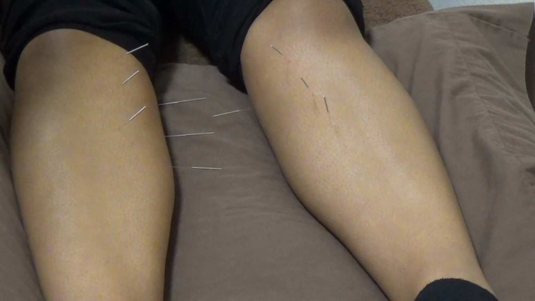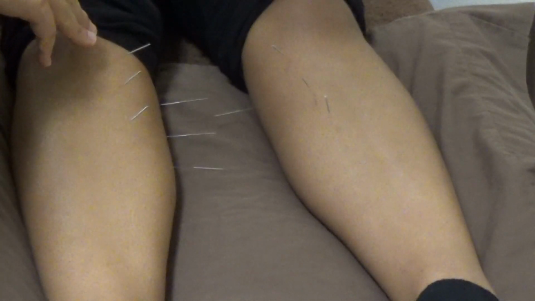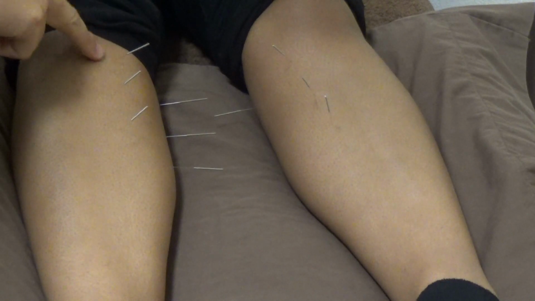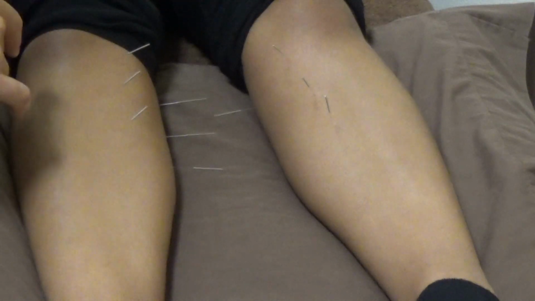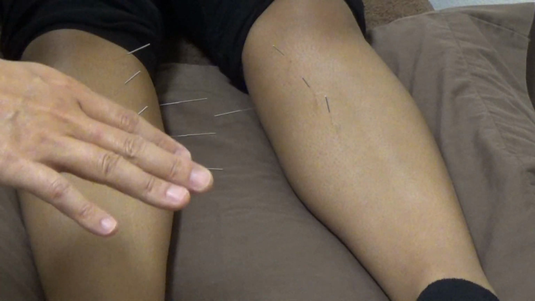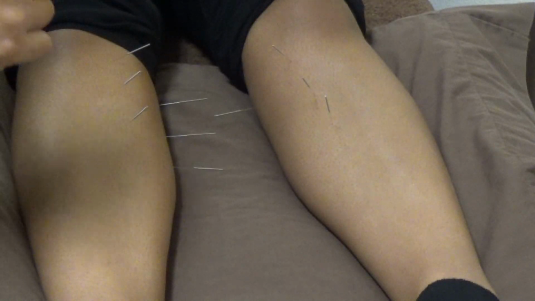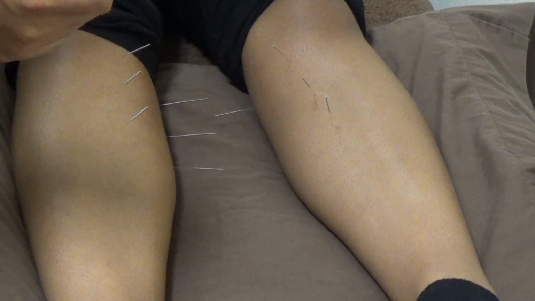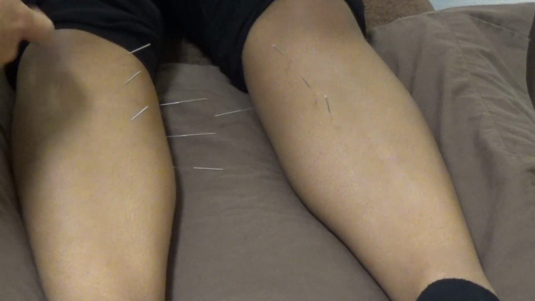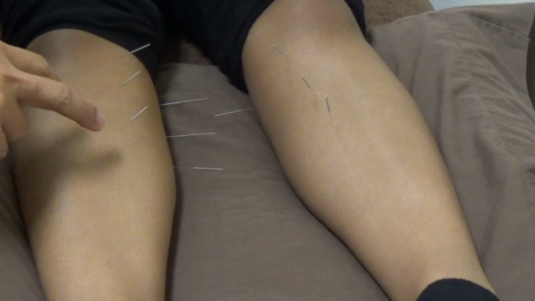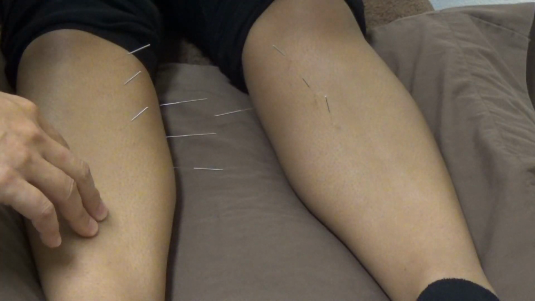One thing you can do to see if what you did actually worked: before you do any treatment, I would have the patient test their blood sugar, so tell them to bring their glucometer. You stick these needles in, and usually we do about 10 needles on both legs.